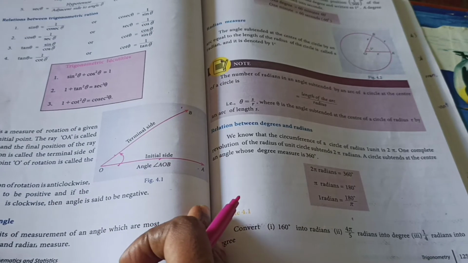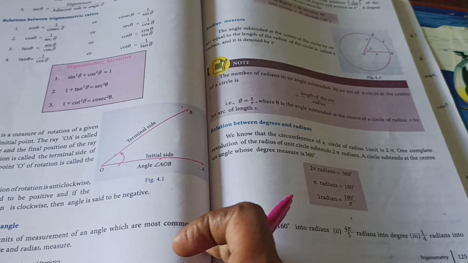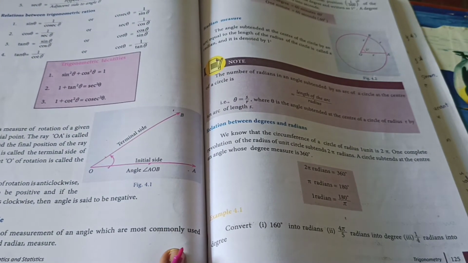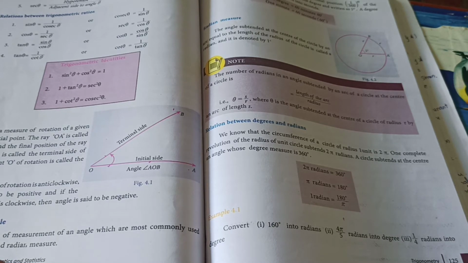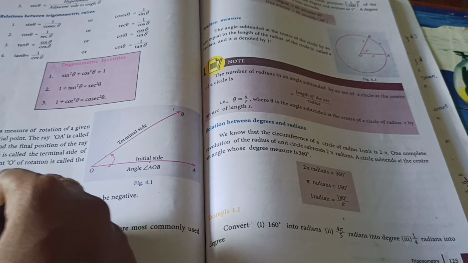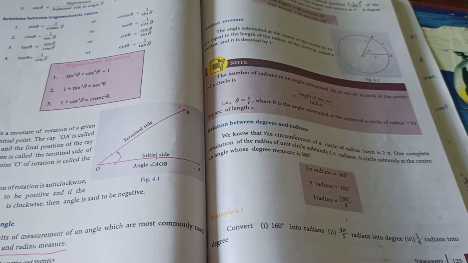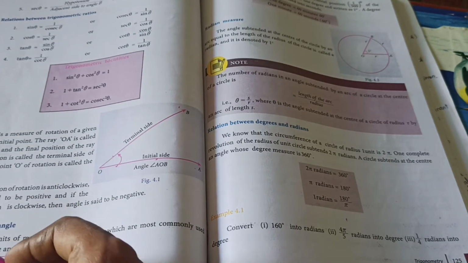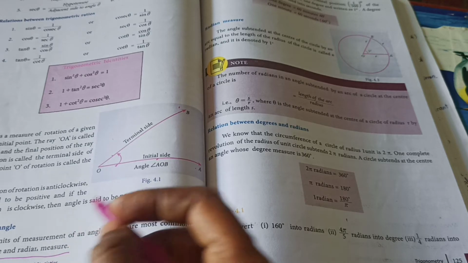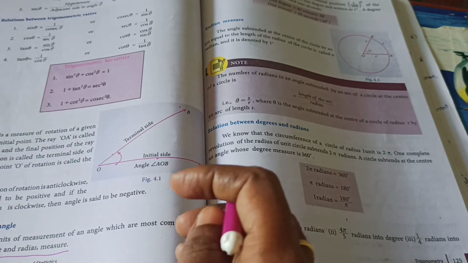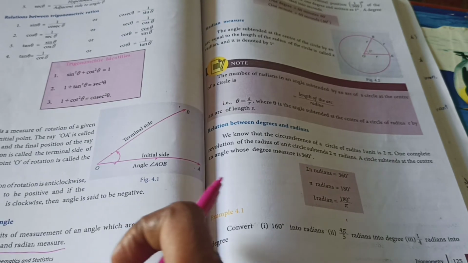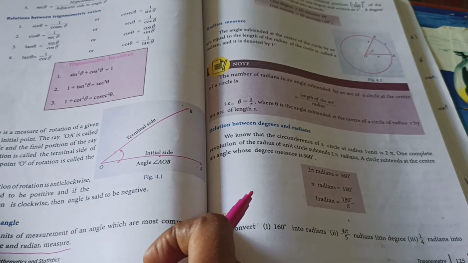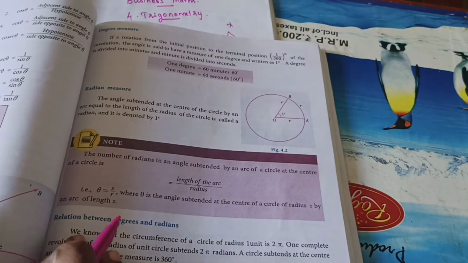The next one is measurement of an angle. There are 2 types of units of measurement of an angle which are most commonly used, namely degree measure and radian measure. What are the 2 measures? Degree measure and radian measure. Sometimes they will ask in one word, so go through that.